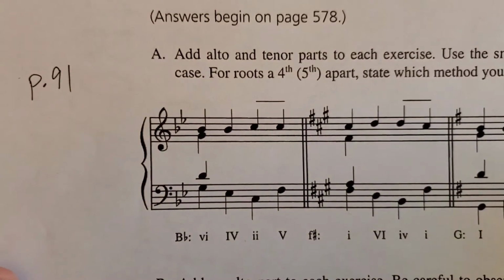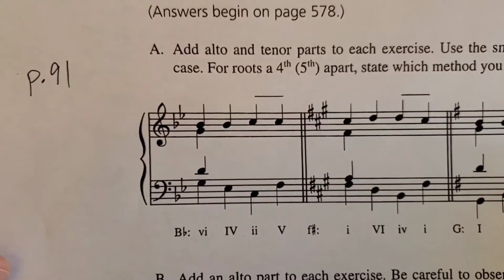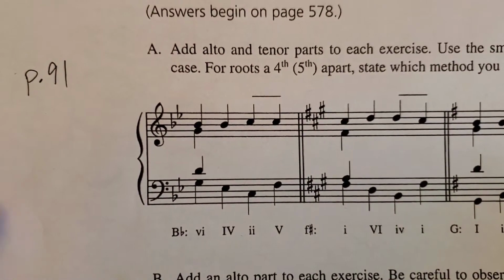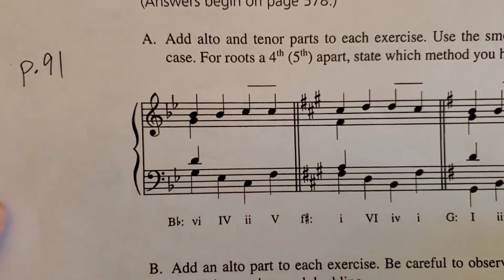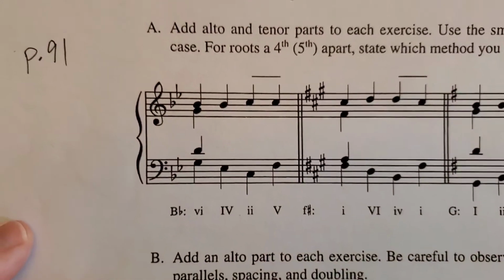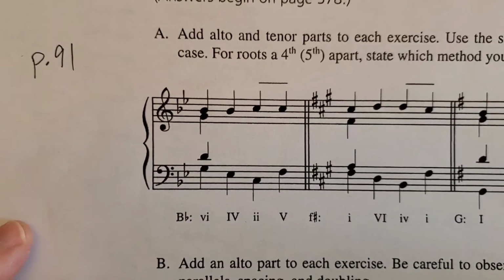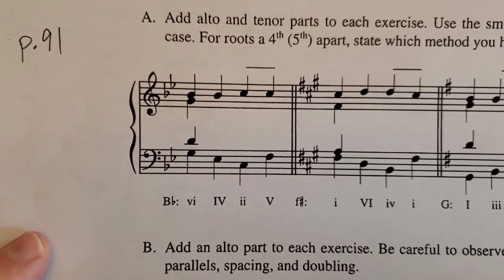Hi, in this video for Music 103A, we'll be exploring voice leading by thirds and sixes. And usually what you're going to find in music, and especially in these exercises, are chord progressions down by a third. Now, this is page 91 in your textbook, so please go ahead and look at page 91. Let's take a look at these exercises and voice lead them together.